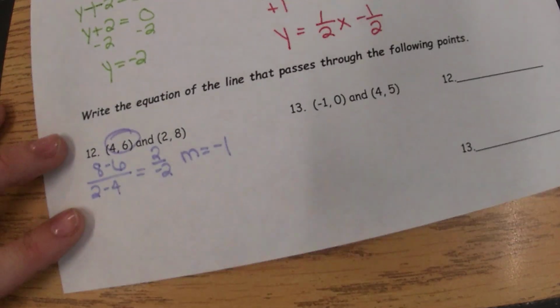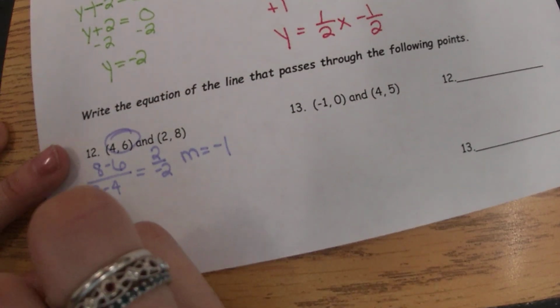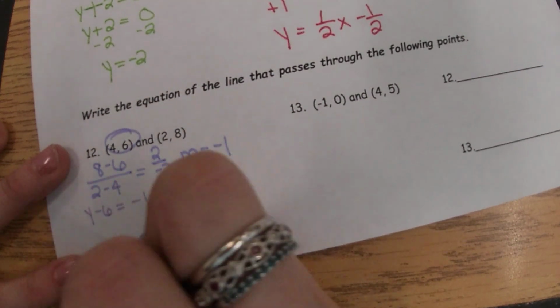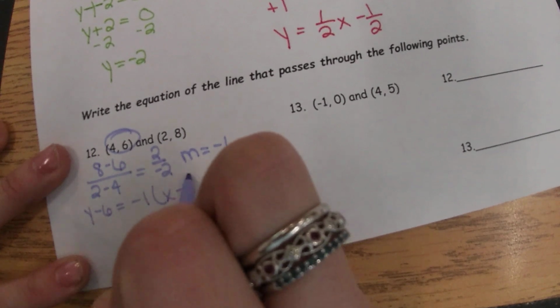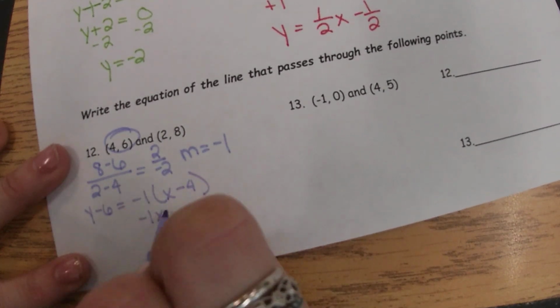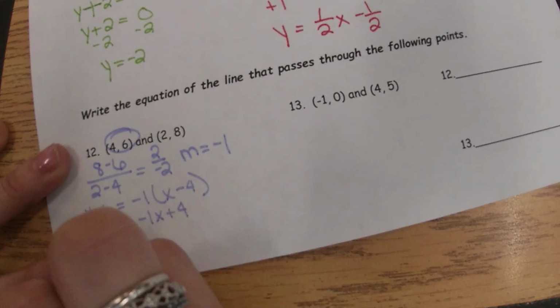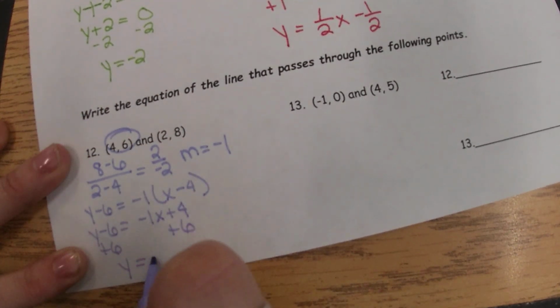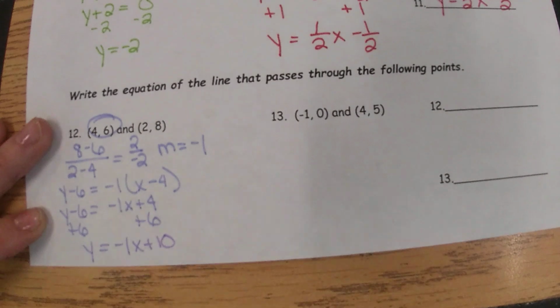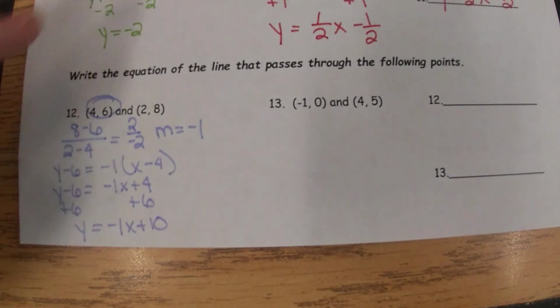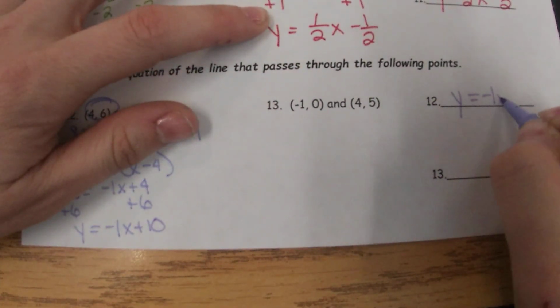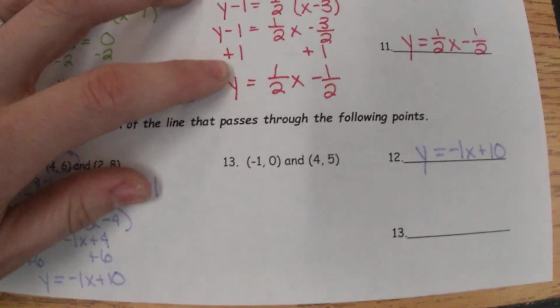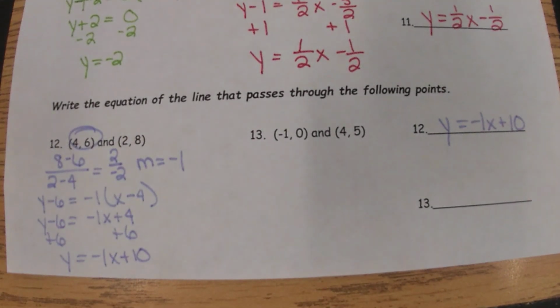And we need to plug this into point slope form. So y minus 6 equals negative 1 times x minus 4. I'm going to solve. Let's get y equals negative 1x plus 10. You could just say negative x plus 10, and that would be fine as well.